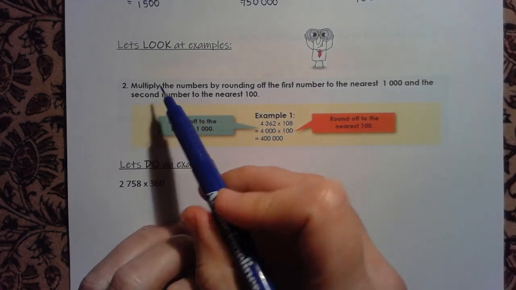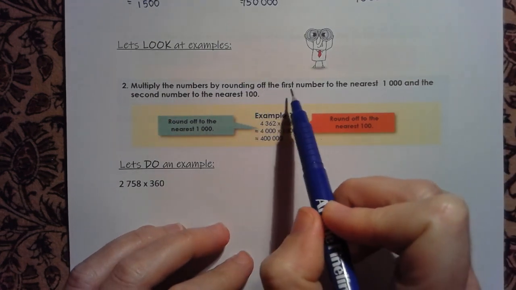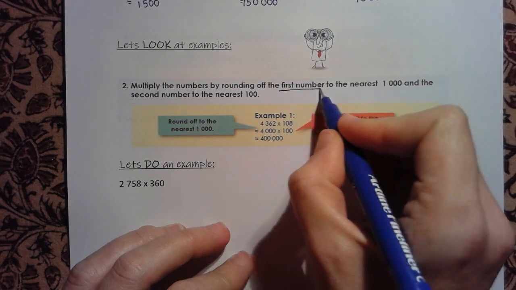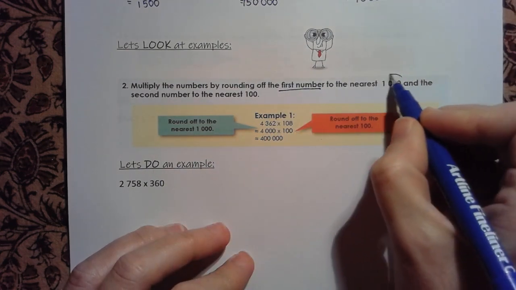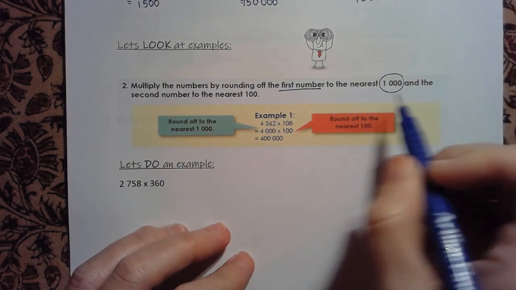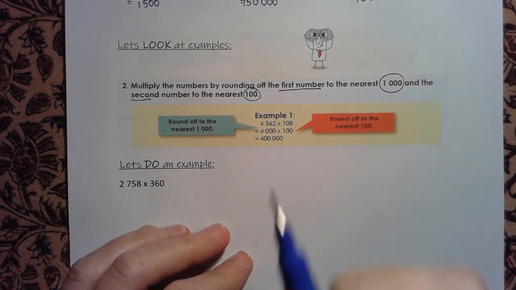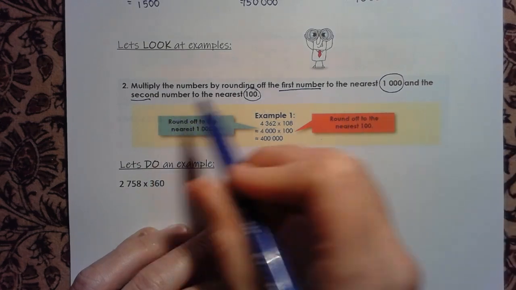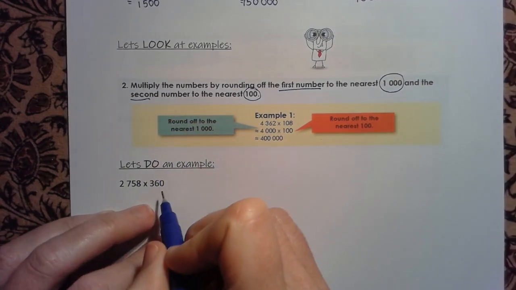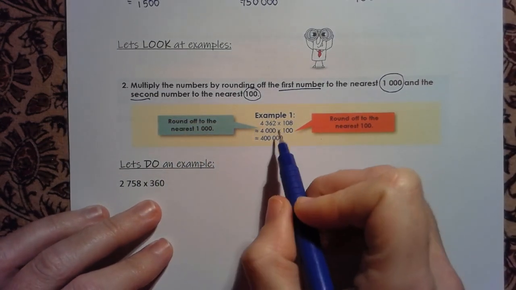So it says here, multiply the numbers by rounding off the first number to the nearest 1,000, and the second number to the nearest 100. So it's very important that you pay attention to the instruction and read carefully. So let's look at the example here.